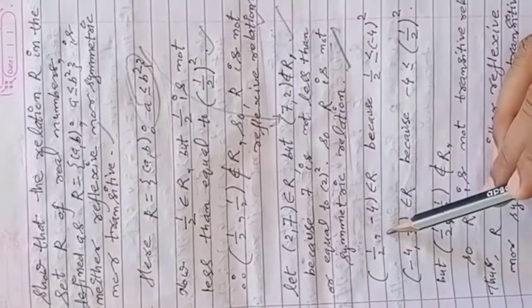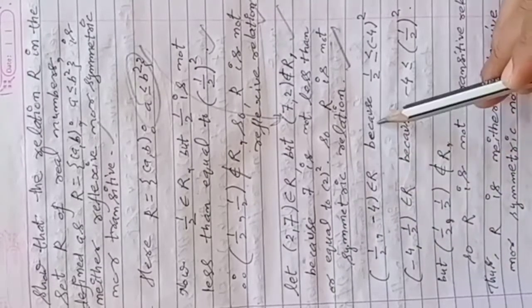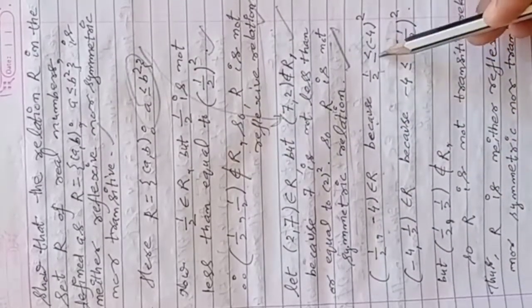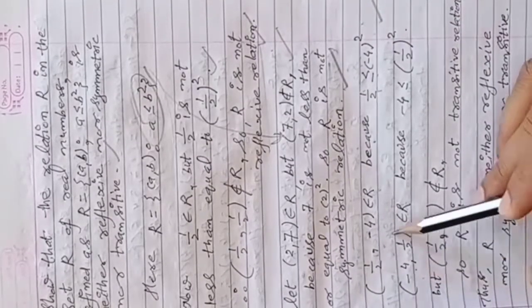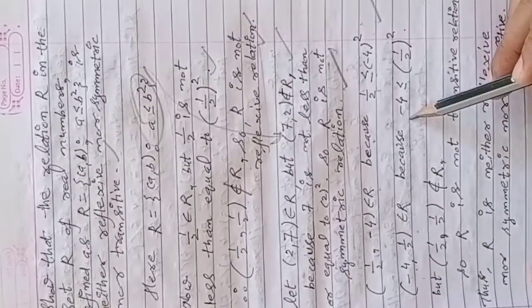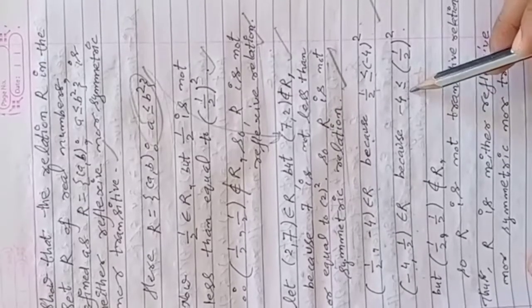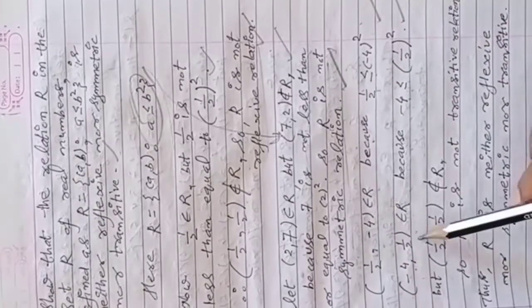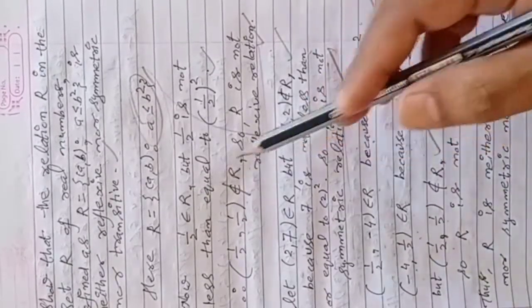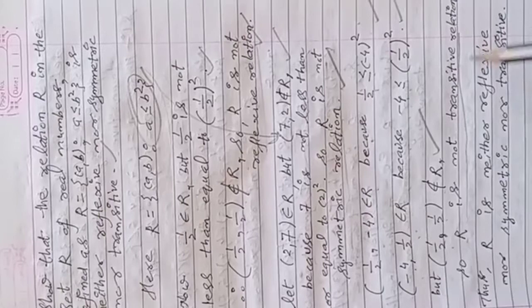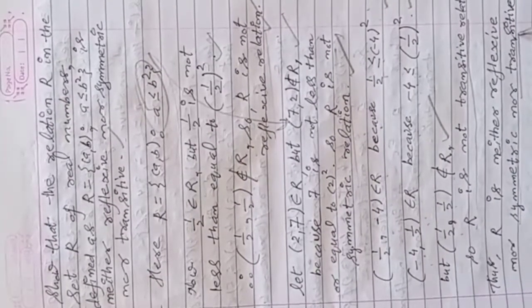Again (1/2, -4) belongs to R because 1/2 is less than or equal to (-4) whole square, and (-4, 1/2) belongs to R because -4 is less than or equal to (1/2) whole square. But (1/2, 1/2) does not belong to R. We just proved here. So R is not a transitive relation. Therefore R is neither reflexive nor symmetric nor transitive. So it is a very good question.